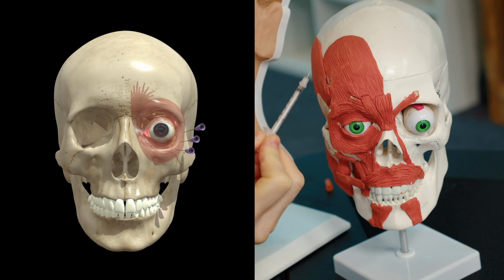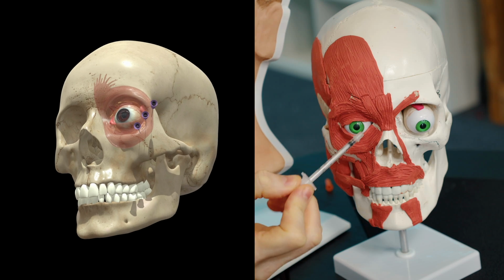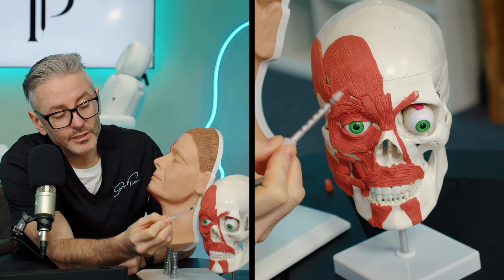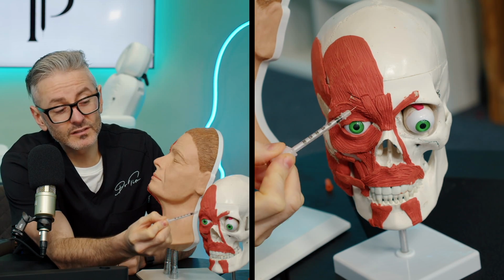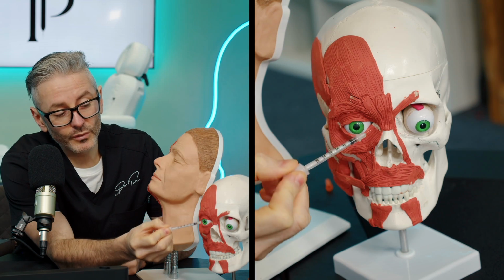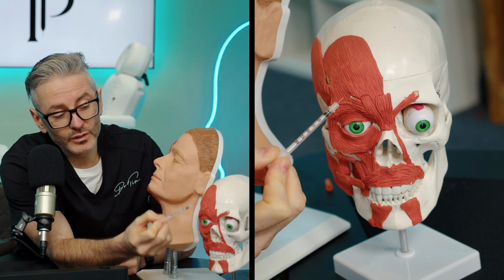Let's have a look at each area, and I'll explain why there are side effects, complications, and risks, as well as benefits of treating in each of these different areas of the face. This is the most common area that we are injecting when using botulinum toxins. So when you start to understand the big impacts that small movements in your needle make with the end result, you become a really wise injector.